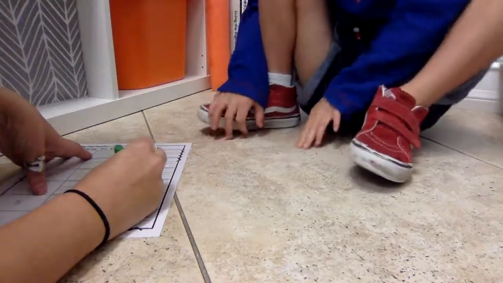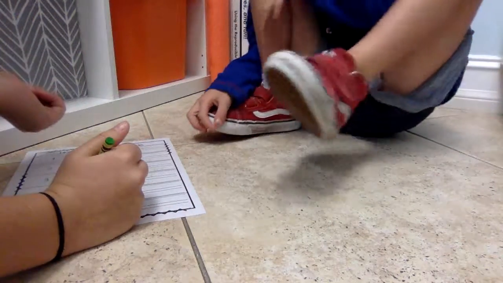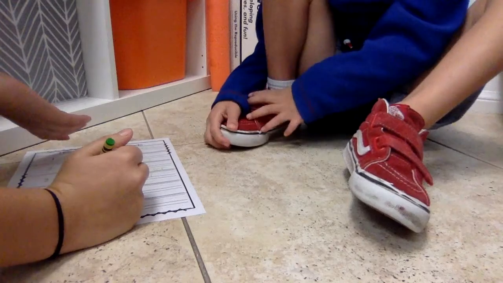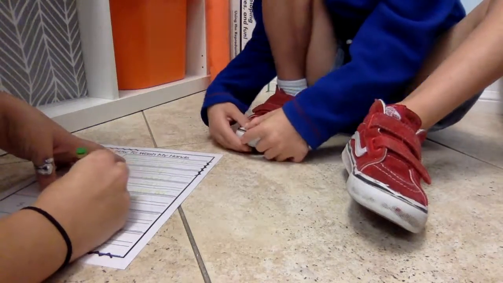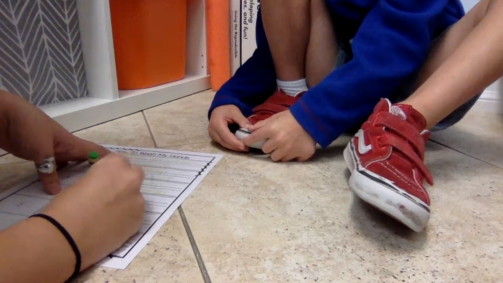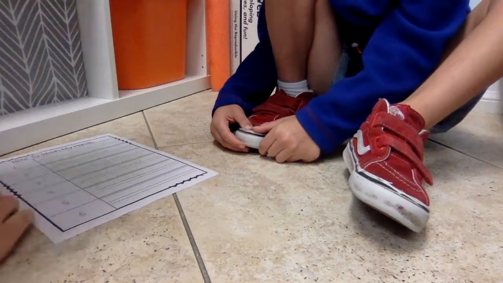And then finally, what's our last step? After we dry our hands, what do we do? Put it in the garbage. Oh, what's the 6 for? It's just an extra line if we needed more space to write.